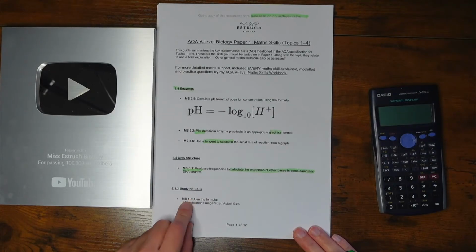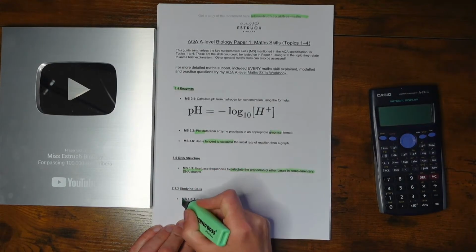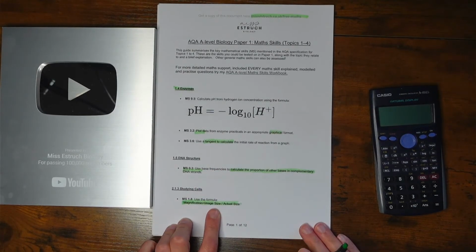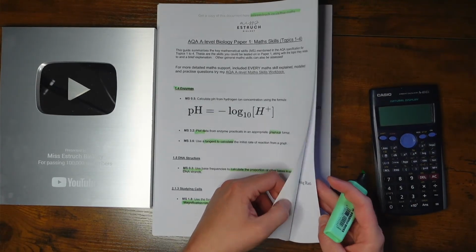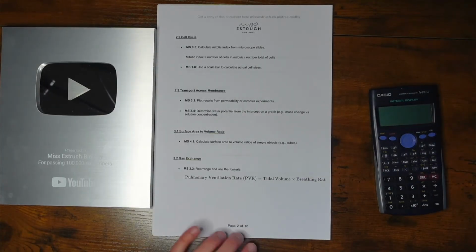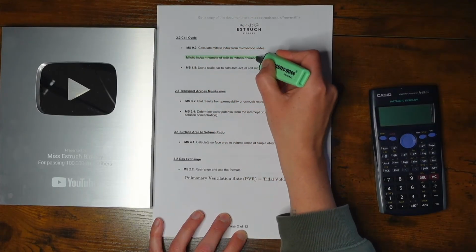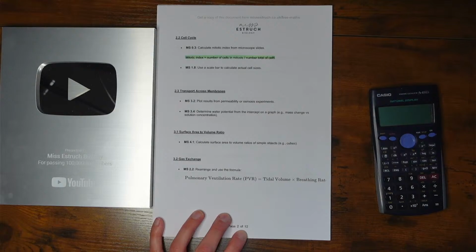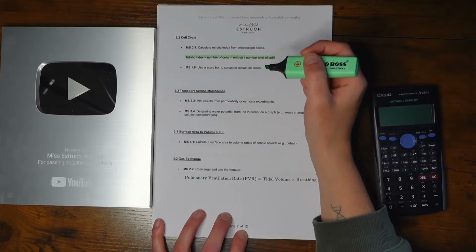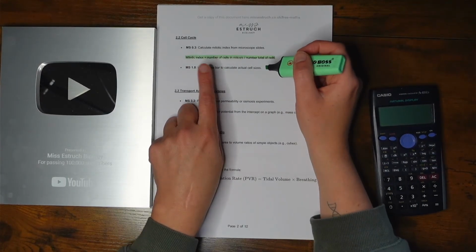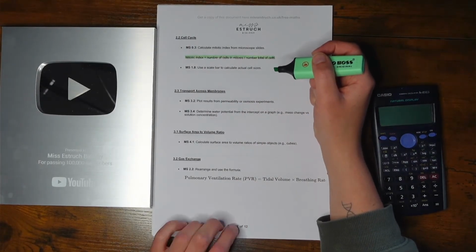Then we get to topic 2, studying cells, the magnification calculation. Magnification is image size divided by actual size. So you could have that one. Let's turn this over. Cell cycle. Here you could be asked to work out the mitotic index. The formula is here for you: the number of visible cells in mitosis divided by the total number of cells. Or using a scale bar to calculate the actual size of cells. And we are doing that as an exam question this evening. That's one of the ones we're going to have a go at.